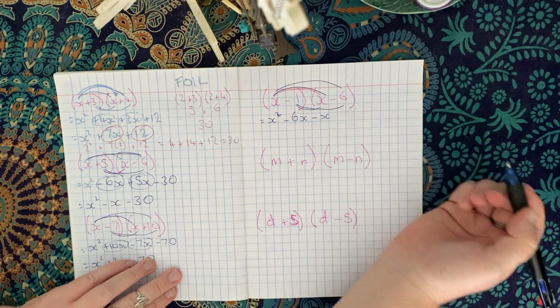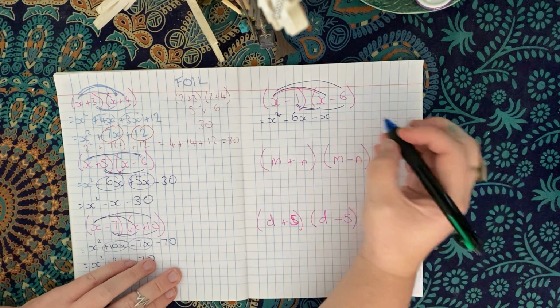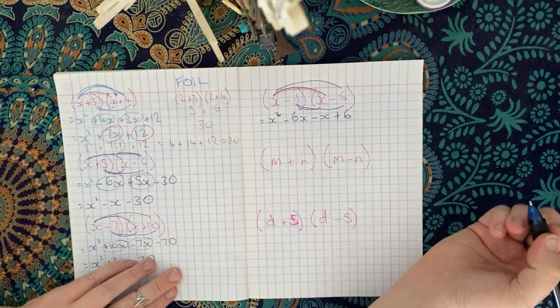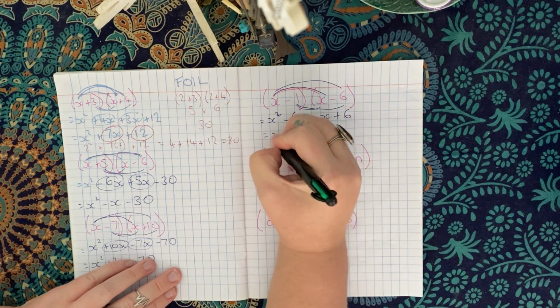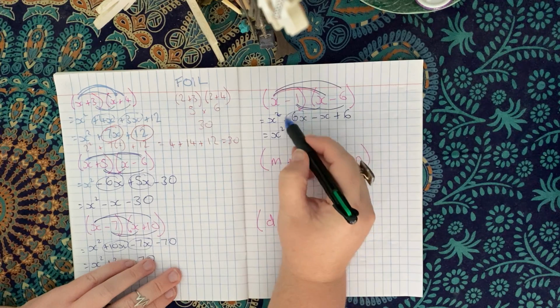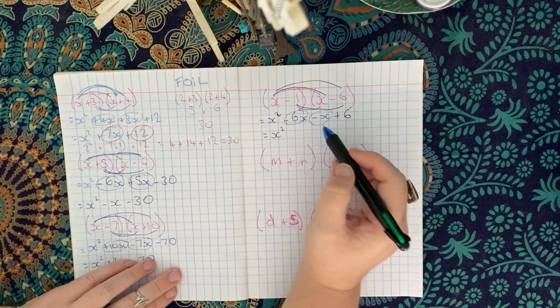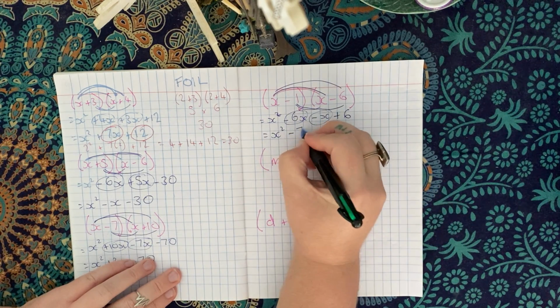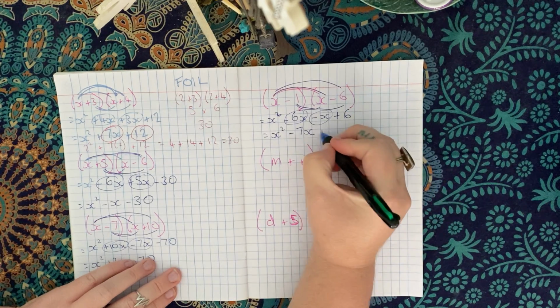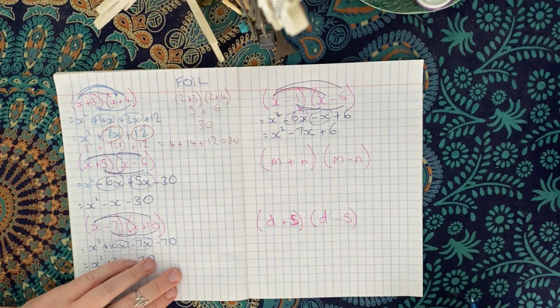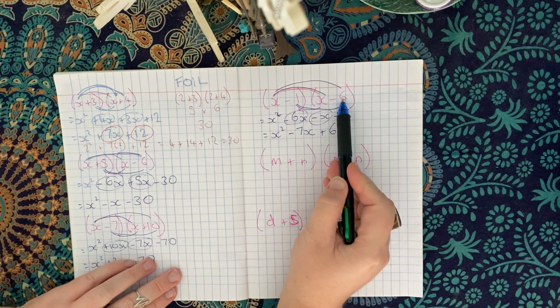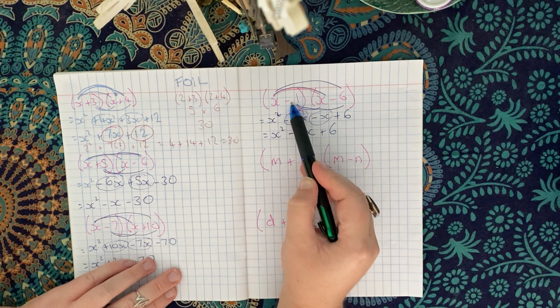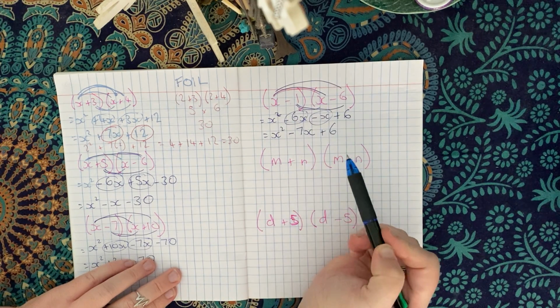And now I have negative 1 times negative 6, so the two negatives will cancel each other out, and I have plus 6. So then I still have x squared, and now I need to watch my negative signs. So negative 6 minus 1 is negative 7x, and then plus 6. And again, negative 1 plus negative 6 is negative 7, and negative 1 times negative 6 is 6.